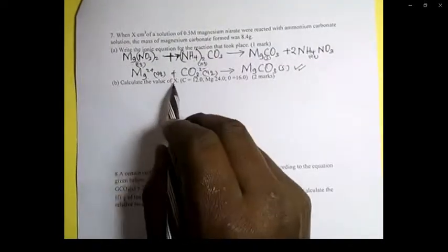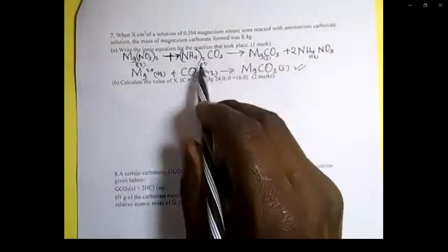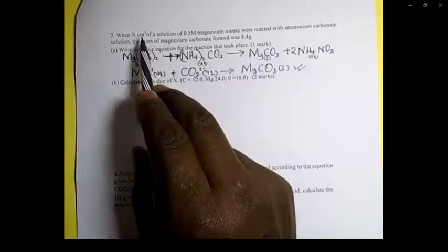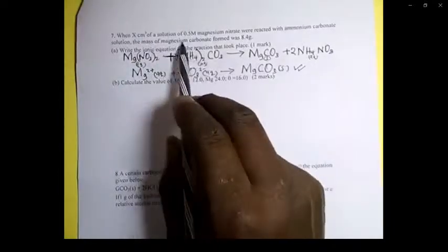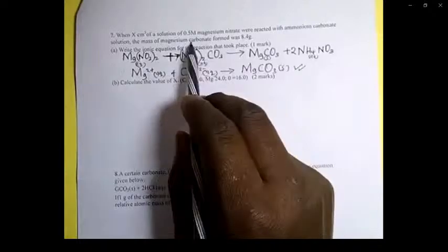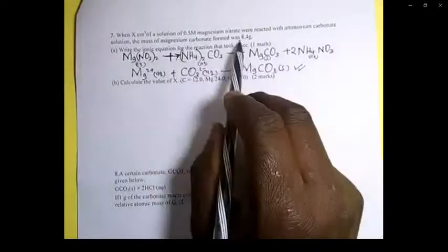Calculate the value of x. But we have been given the mass of magnesium carbonate formed. If we have the mass of magnesium carbonate, we can get the number of moles.